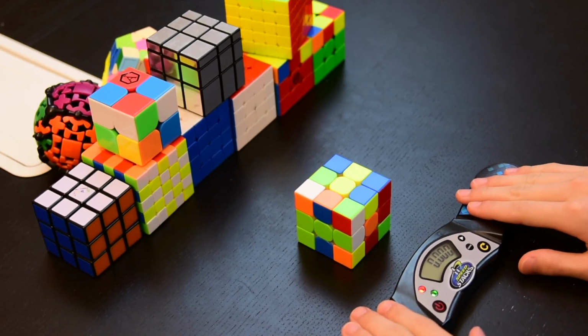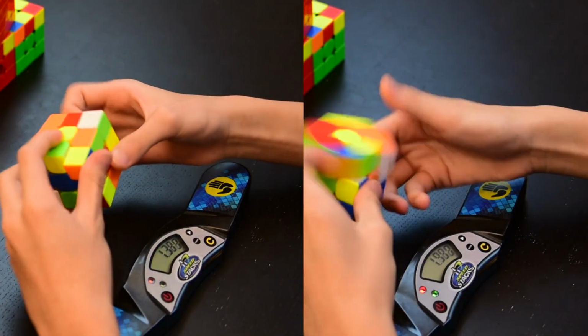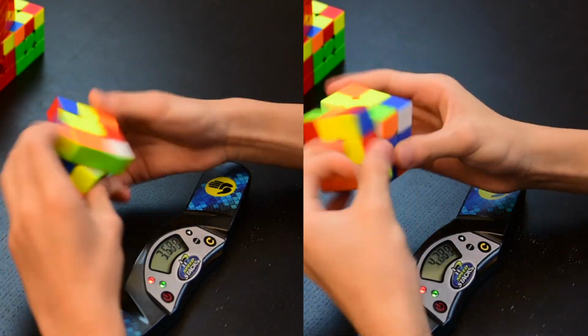And that's the end of the tutorial. Hopefully, you were able to gain an understanding of the CFOP solving method.